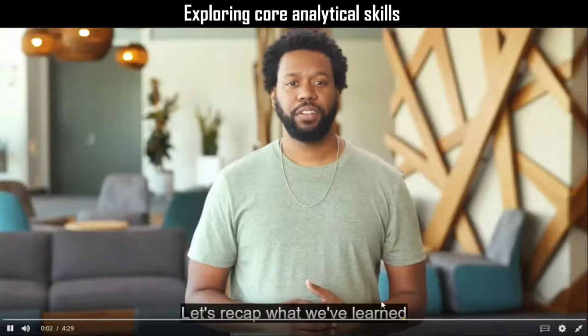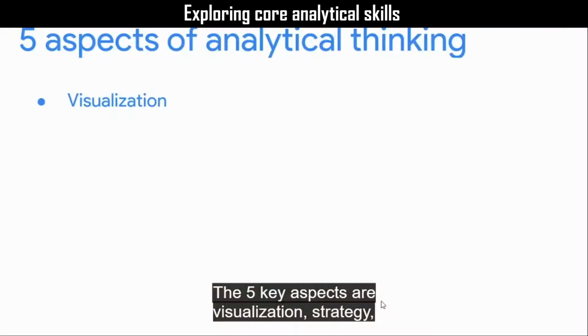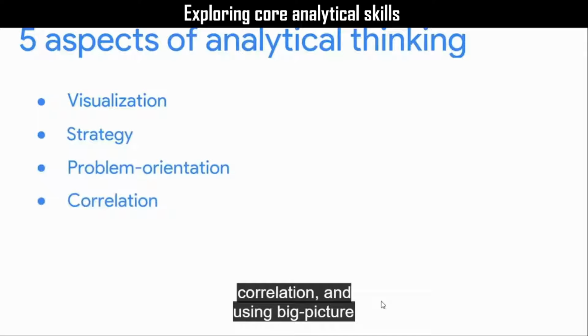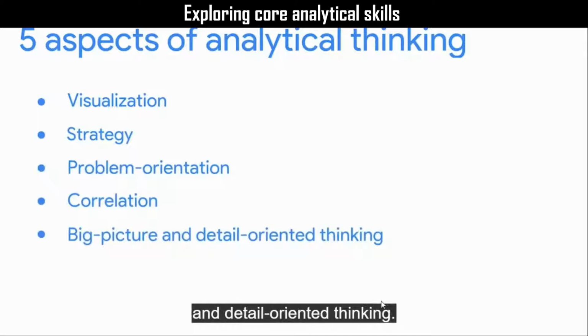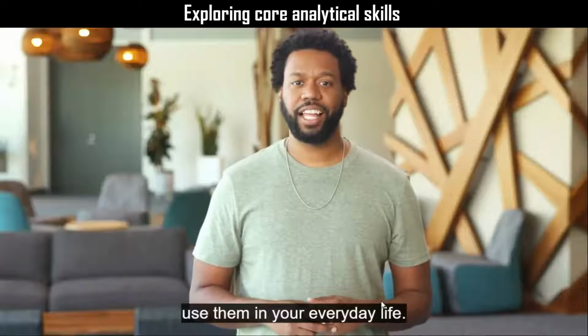Let's recap what we've learned about analytical thinking so far. The 5 key aspects are visualization, strategy, problem orientation, correlation, and using big picture and detail-oriented thinking. And we've seen how you already use them in your everyday life.